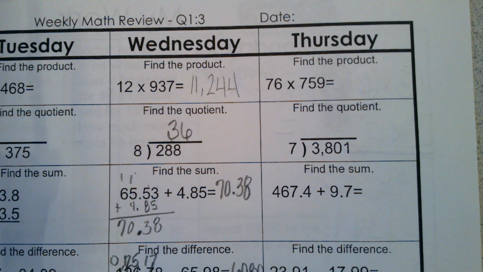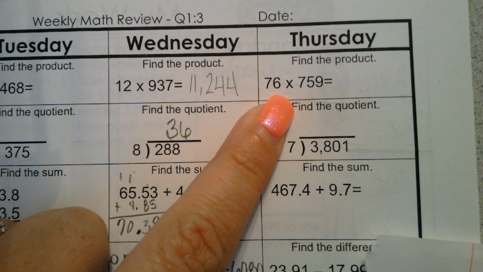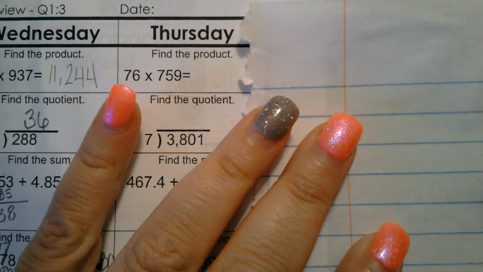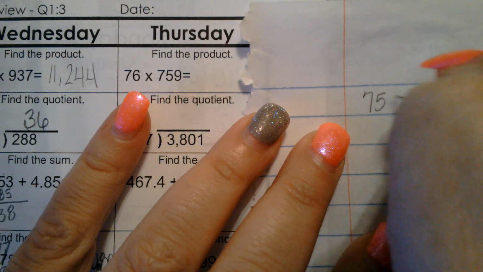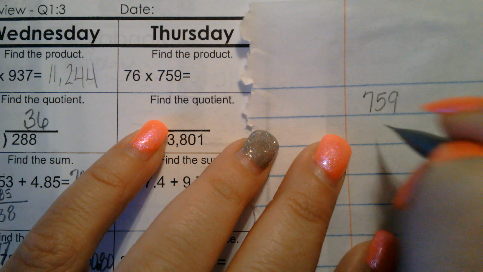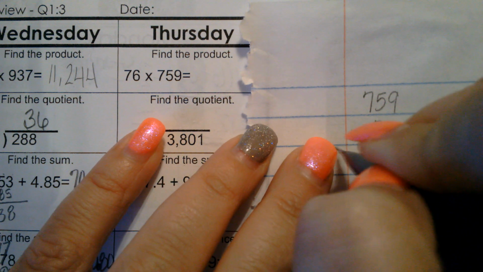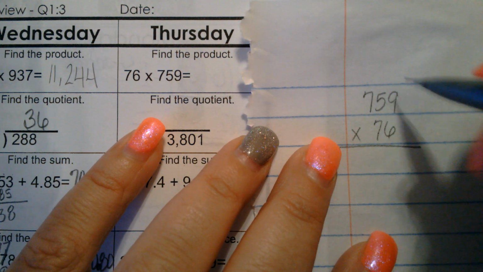Okay, we are going over the Thursday section, the day 4 section of the bell ringer. The first one we have is 759 times 76. I'm going to set it up on my paper. I got me an extra piece today so I wouldn't have to flip back and forth.